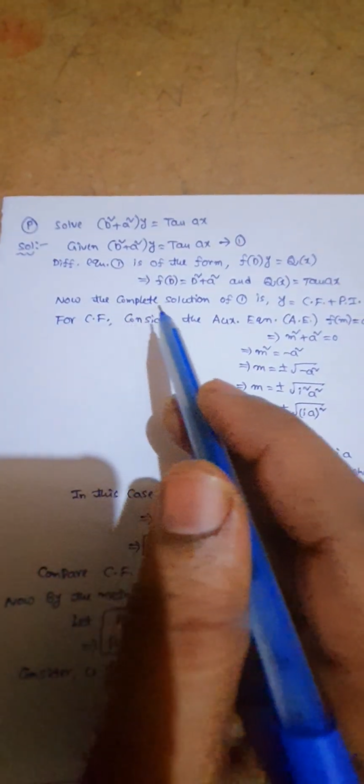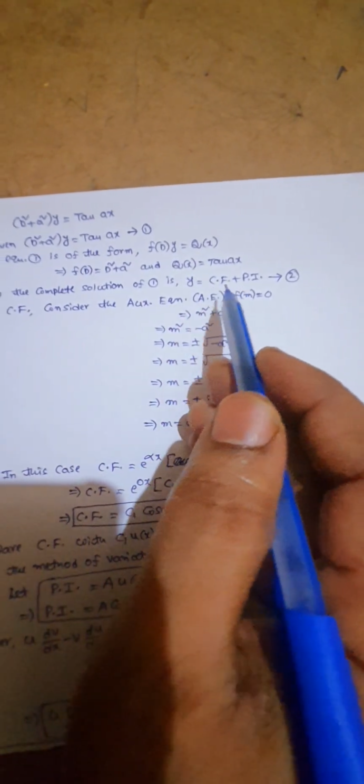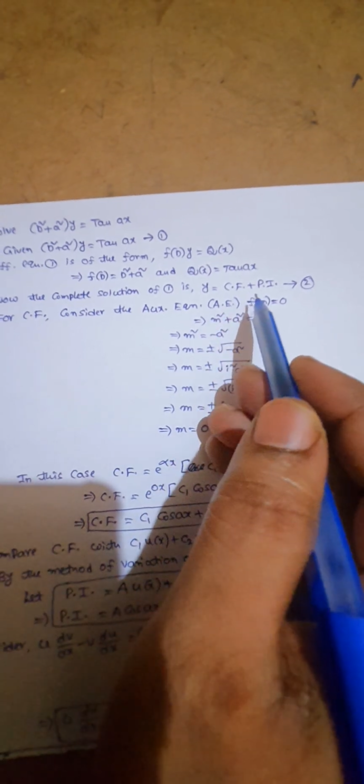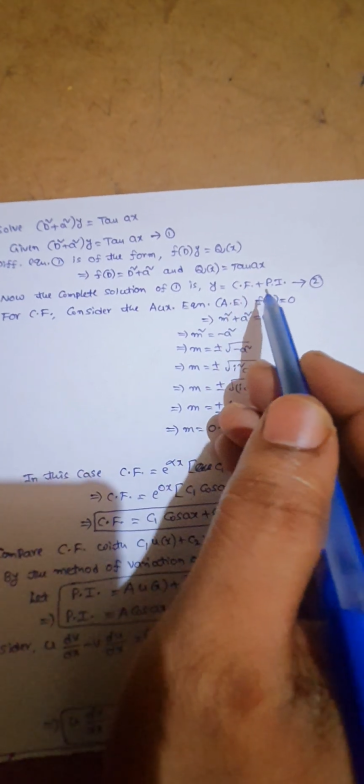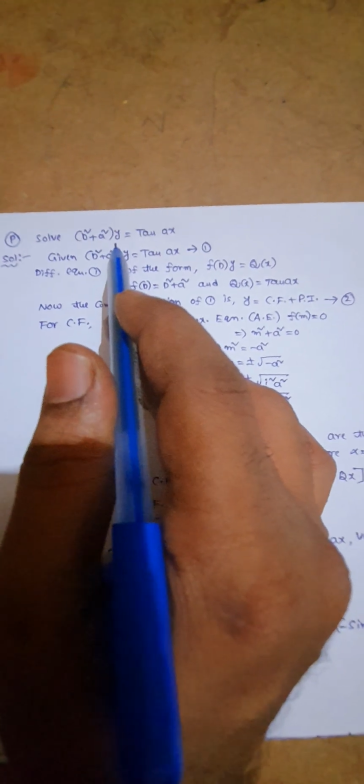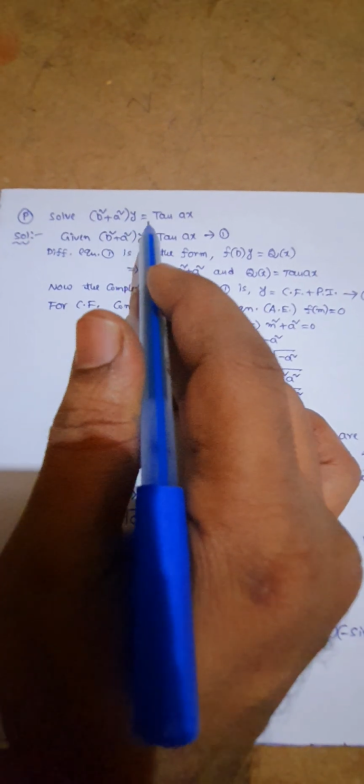For a second order or higher order differential equation, the formula for the complete or general solution is y equals CF plus PI, where CF is the complementary function and PI is the particular integral or particular solution. We have to find the complementary function and the particular integral, and add both to find the solution of this kind of second order, third order or higher order differential equation, here D square plus a square into y equals tan ax.